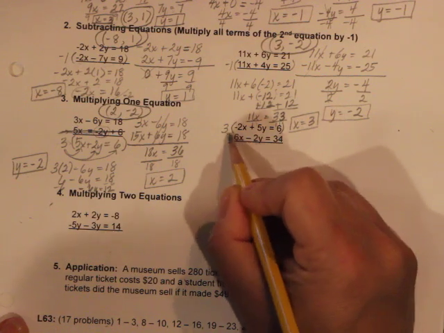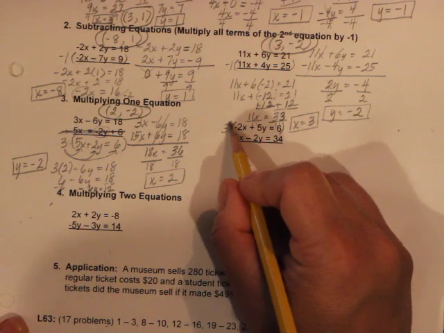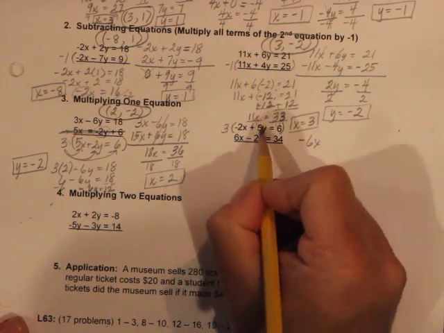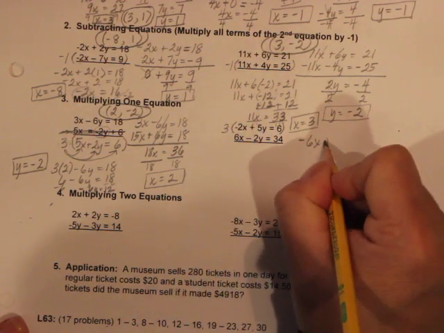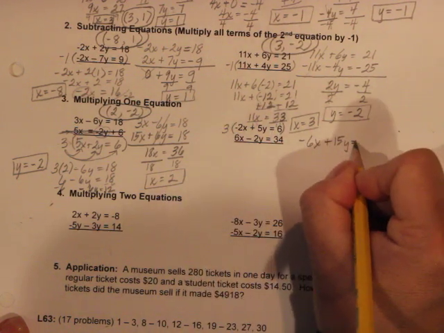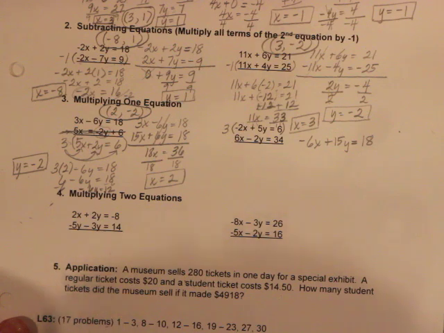Let me do that work down here. So 3, I'm going to distribute now. 3 times negative 2x is negative 6x. 3 times positive 5y is positive 15y. 3 times 6, don't forget your equal sign, is 18.